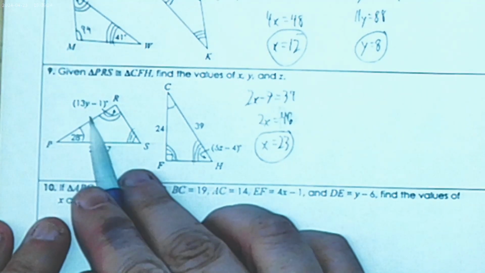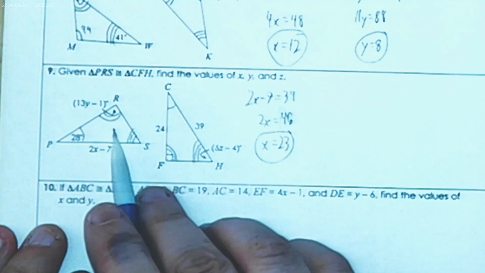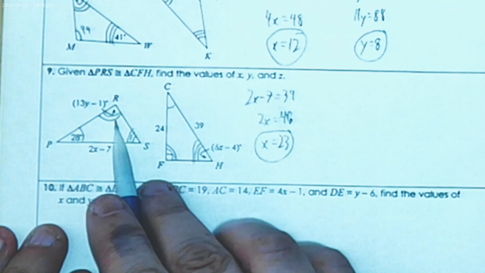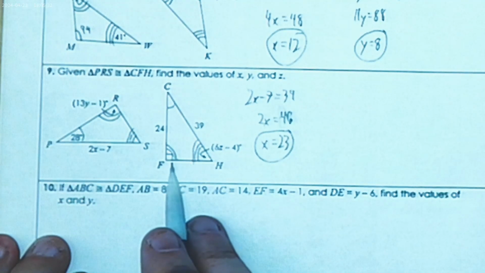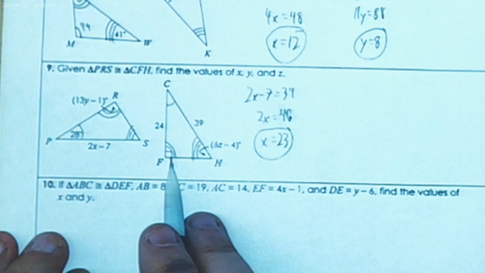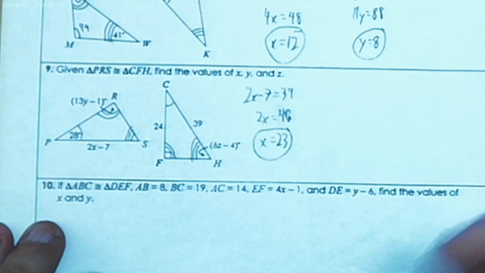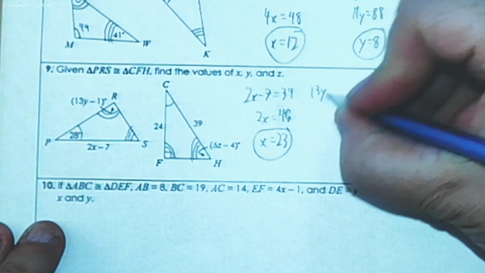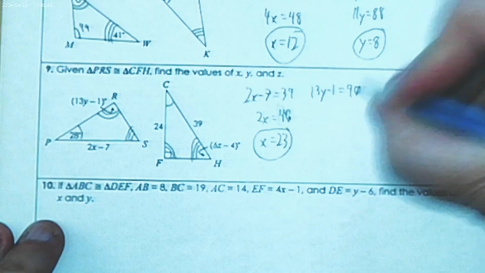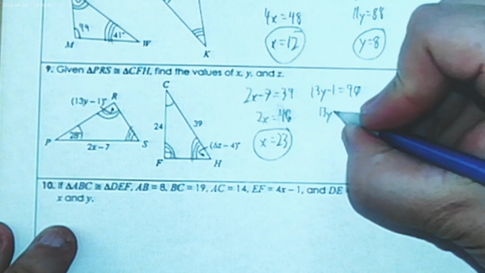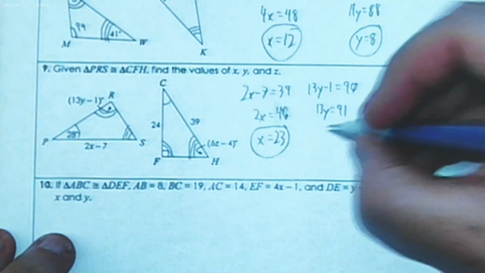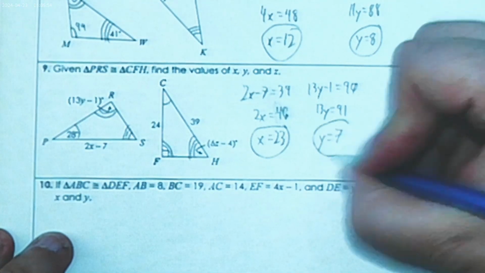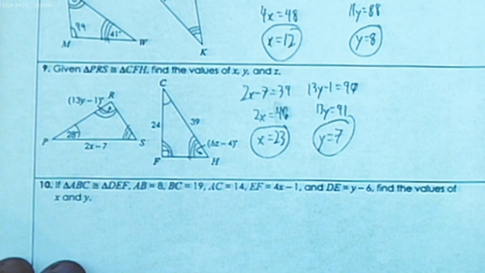So with this one, 13y minus 1 equals whatever this angle is. While I was drawing the reference angles, I happened to see that r related to f. But f is a 90-degree angle, so that makes things pretty easy. 13y minus 1 equals 90, so 13y equals 91. 91 divided by 13 equals 7, so y equals 7. Yeah, we're just going right through them now.